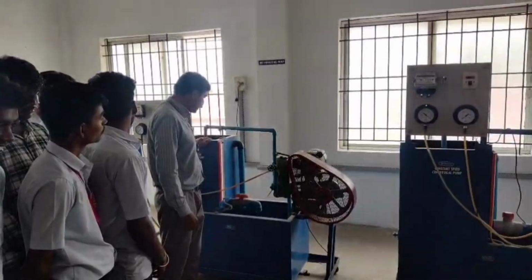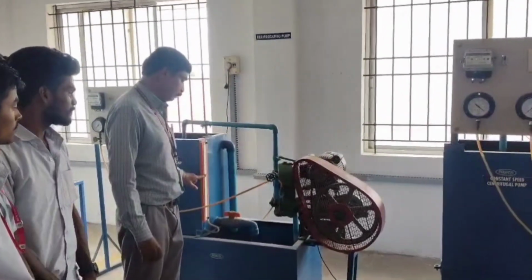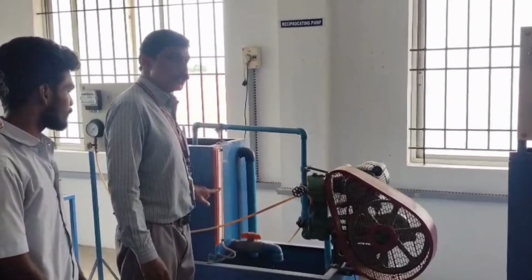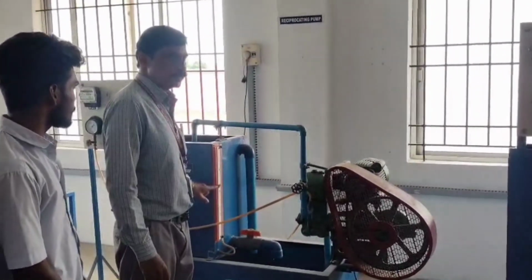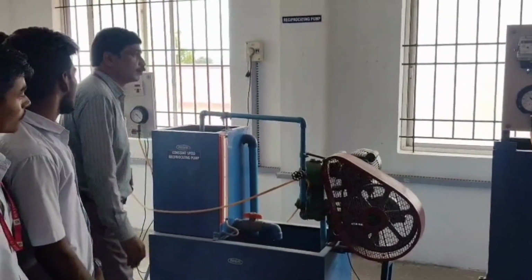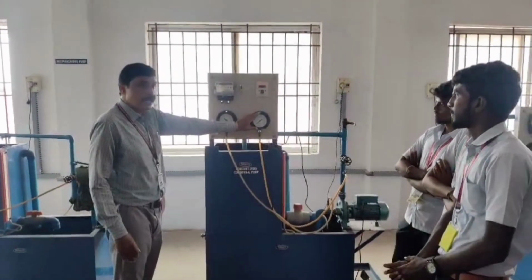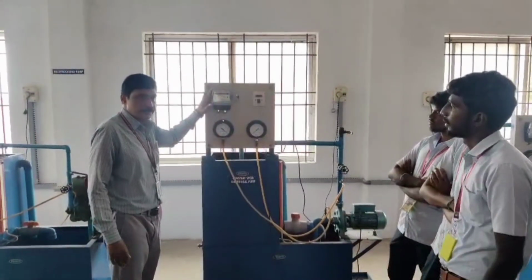We will be measuring the height of water level using this scale for a particular time, say 10 seconds. We can measure the pressure using pressure gauges as well as energy meters.